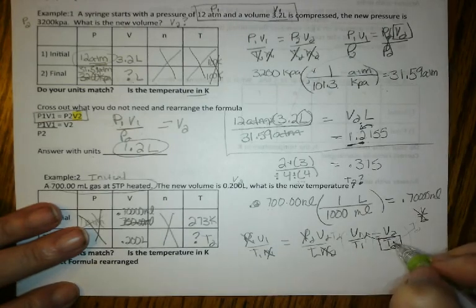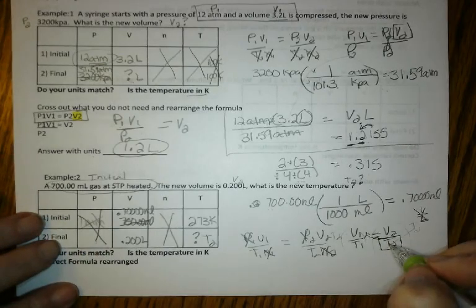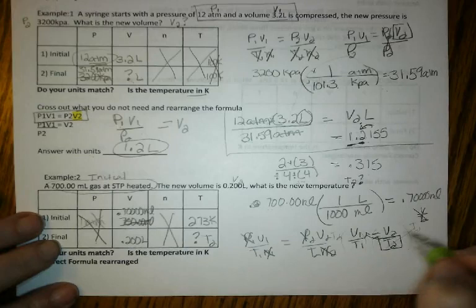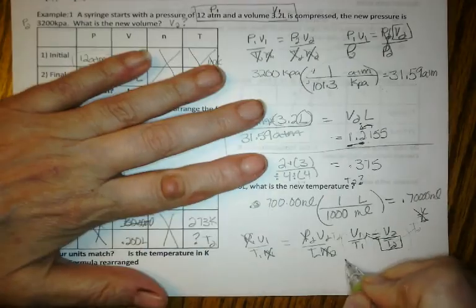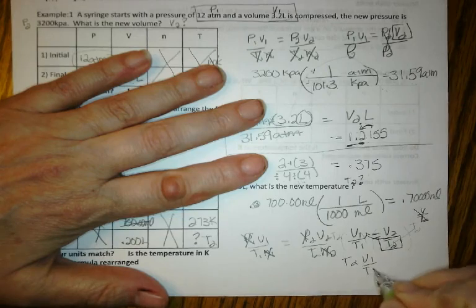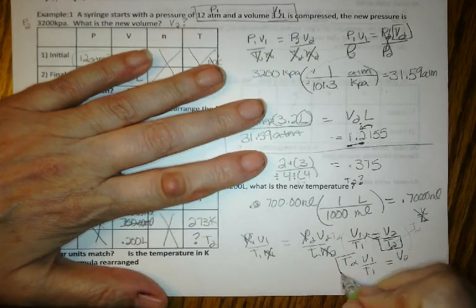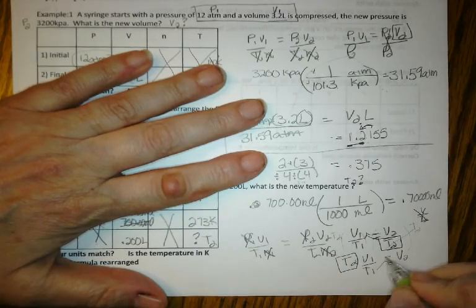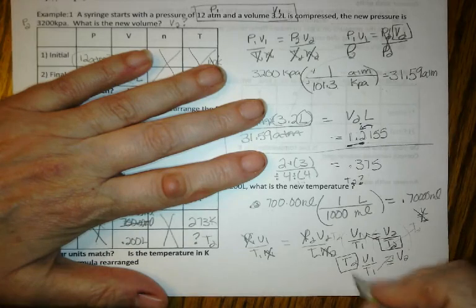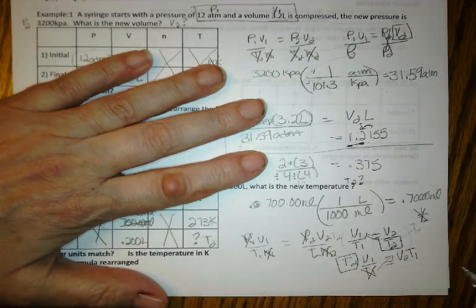You can always move, when we set up ratios like this, you can always move it diagonal across. That's what the math does. So now our T2 is up here, V1 T1 equals V2, right? But this is the guy I have to get alone. So I move this kitty corner, and if you multiply by T1 on both sides, you'll see my T1 moves up there, and that goes away.